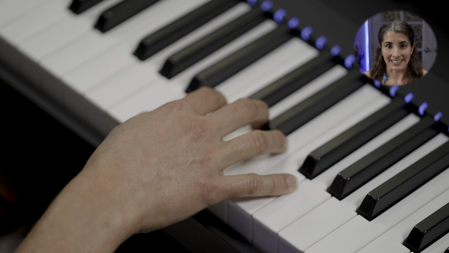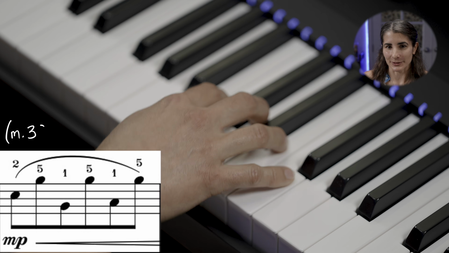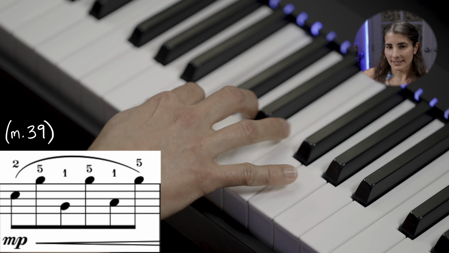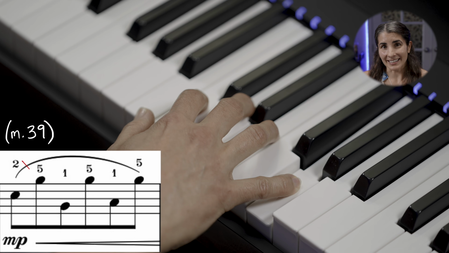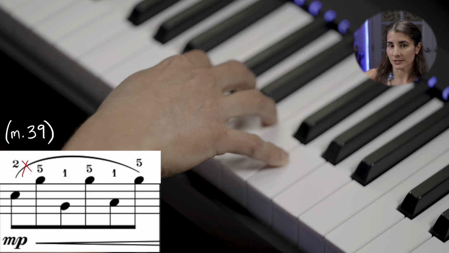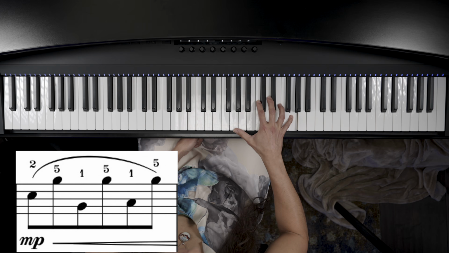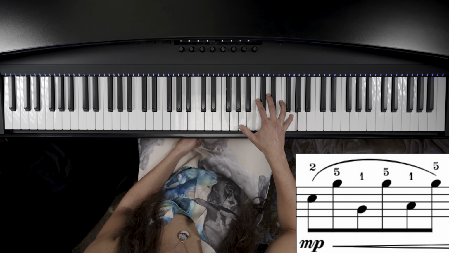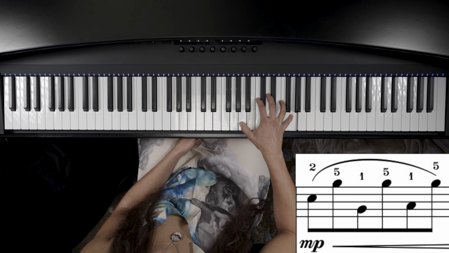This is measure 39, where you see MP. That stands for mezzo piano. 2 is on C, so let's try that. C. And then that's a little stretch, pinky on G. So we go C, G, and then stretch your thumb down to G. And now pinky just stays on G. Our thumb gets to dance a little bit.